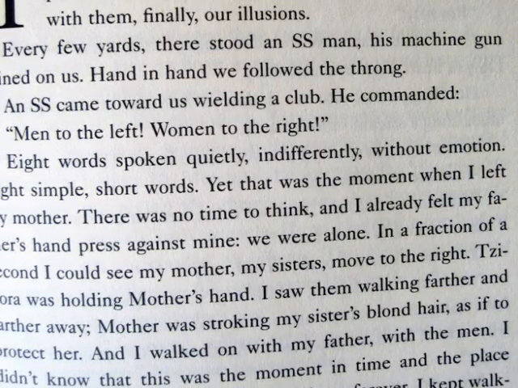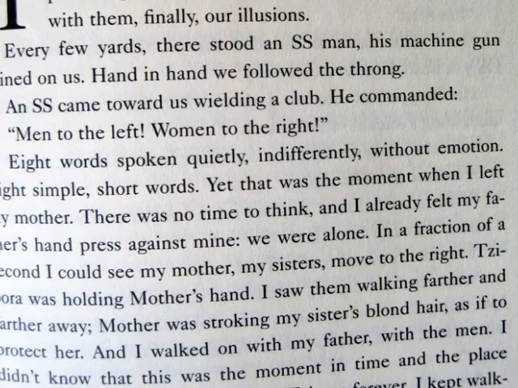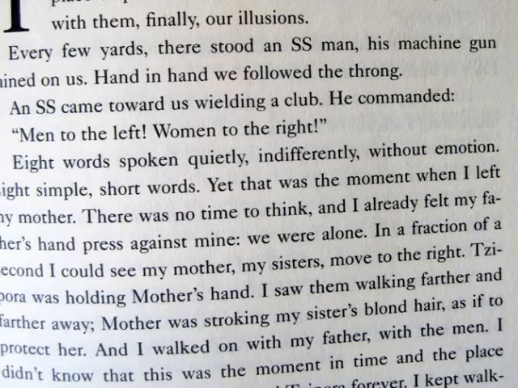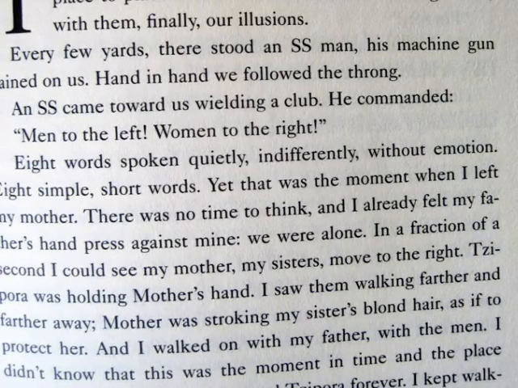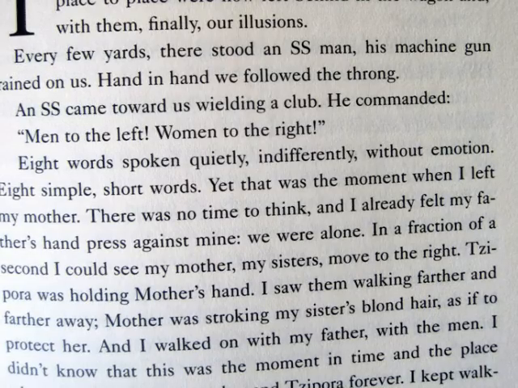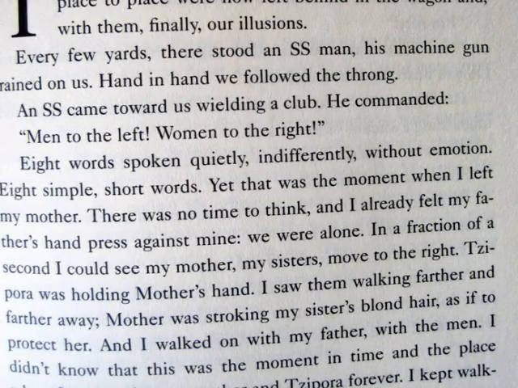The beloved objects that we carried with us from place to place were now left behind in the wagon, and with them, finally, our illusions. Every few yards there stood an SS man, his machine gun trained on us. Hand in hand we followed the throng. An SS came toward us wielding a club.